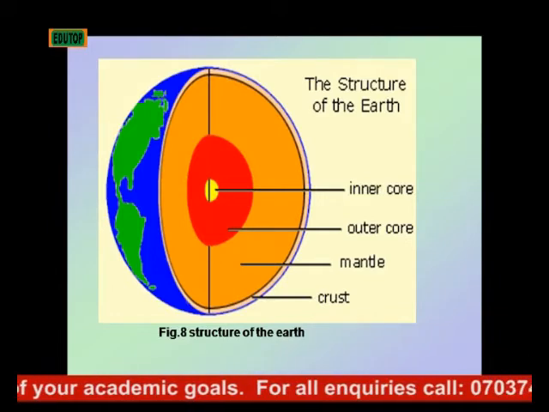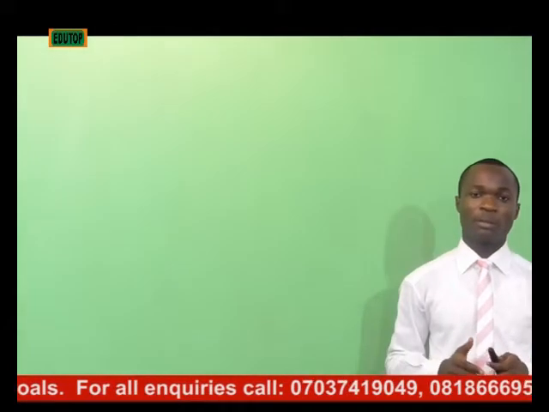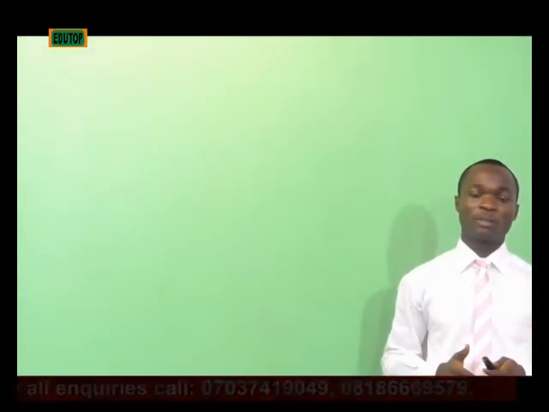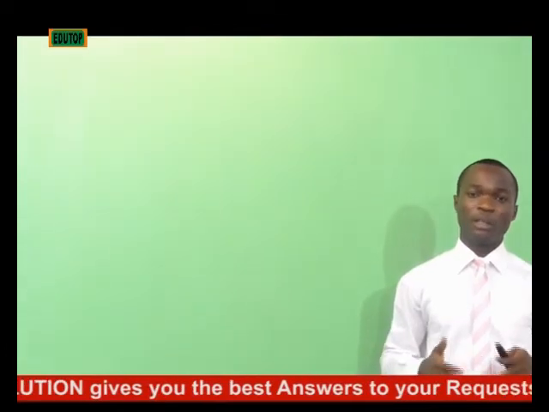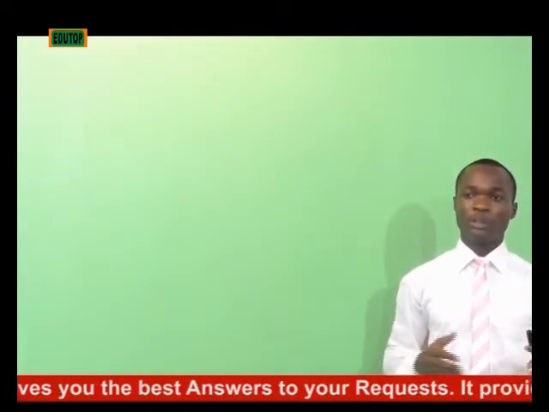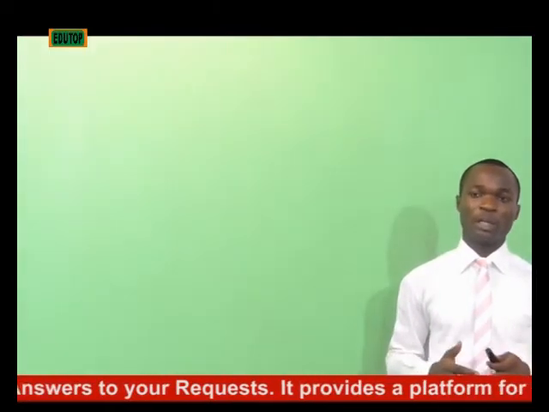There is an interaction between these major parts of the earth. I call them the major parts or the spheres of the earth: the atmosphere, the hydrosphere, the biosphere, and the lithosphere.